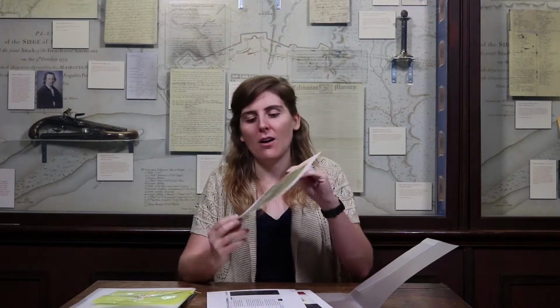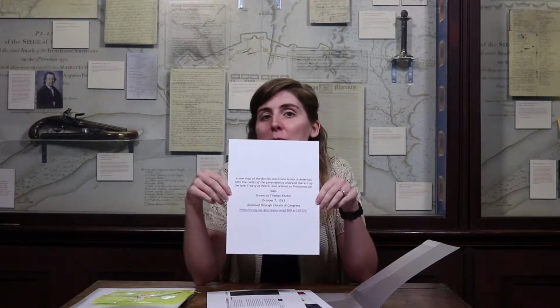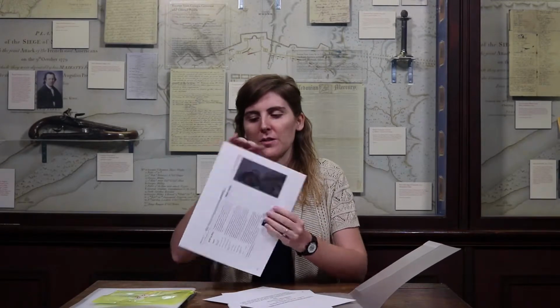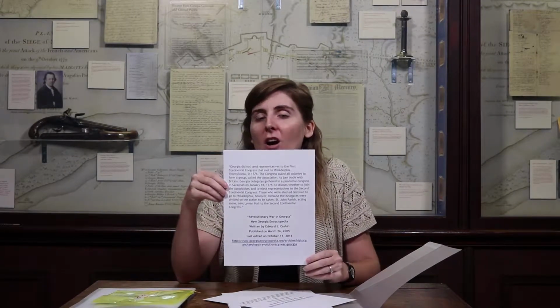Now, each of these sources has two sides. On one side, you'll see an image of the source, and on the other, you'll find some information about that source. On some of the sources, you'll see an image, and on the back, it'll have what we call an excerpt. An excerpt is just a small amount of text from that source. So you won't have to read the whole source, but maybe just a paragraph or a sentence or two.